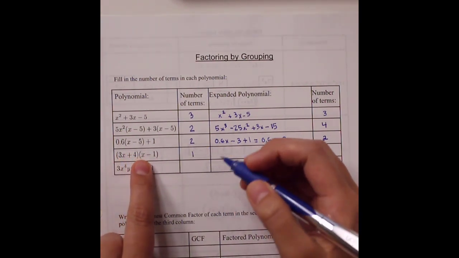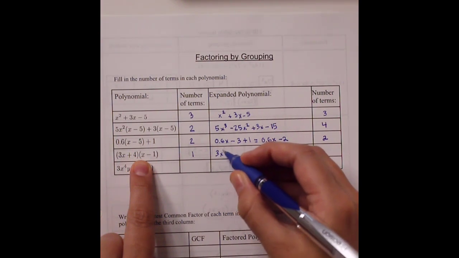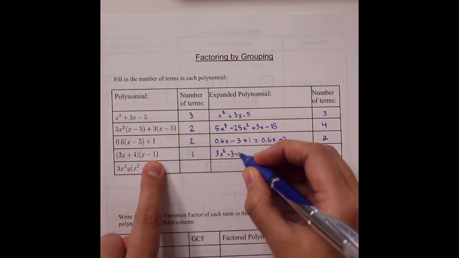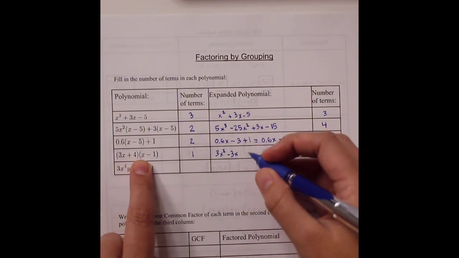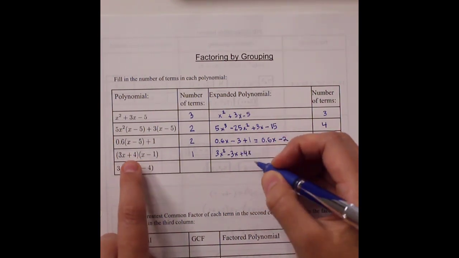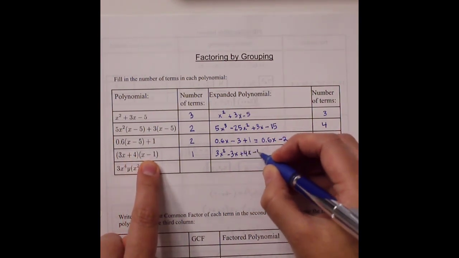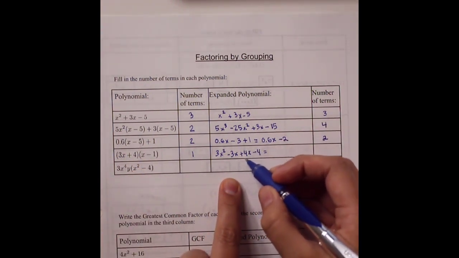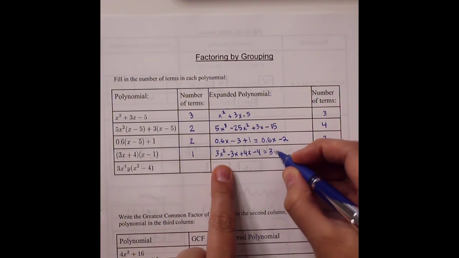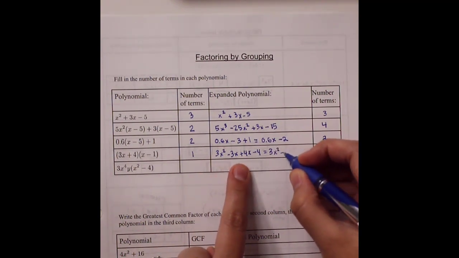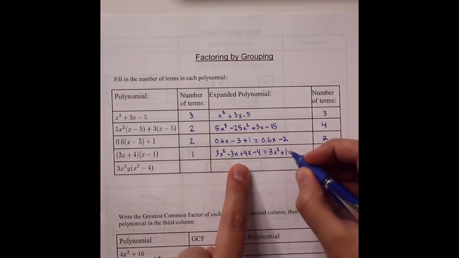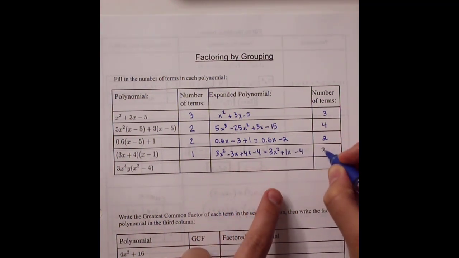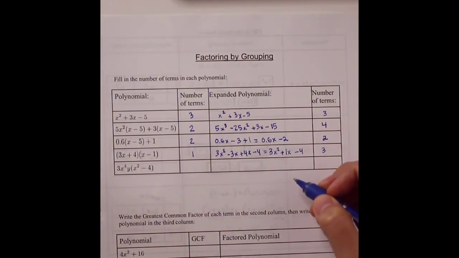So 3x times 4 is 3x squared. 3x times negative 1 is negative 3x. Plus 4x. And then 4 times negative 1 is negative 4. And so you can combine like terms in the middle here, the x's. So we have 3x squared plus 1x, or just, you can leave it just x honestly, and then minus 1. So there's 3 terms here after we expand.